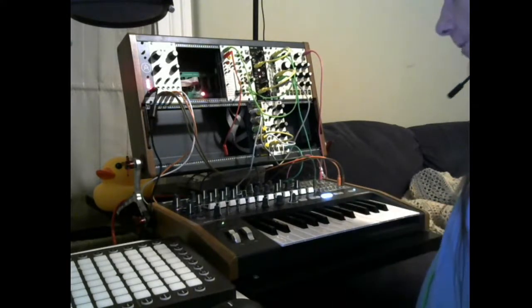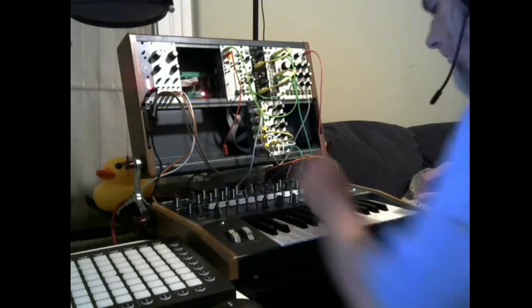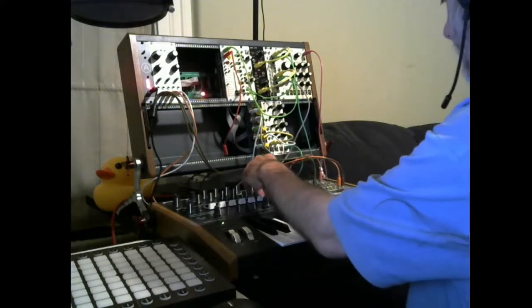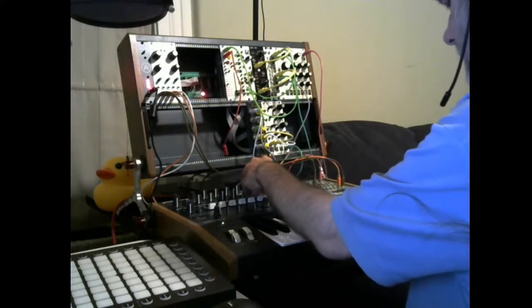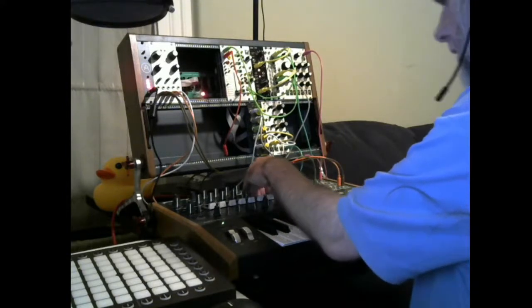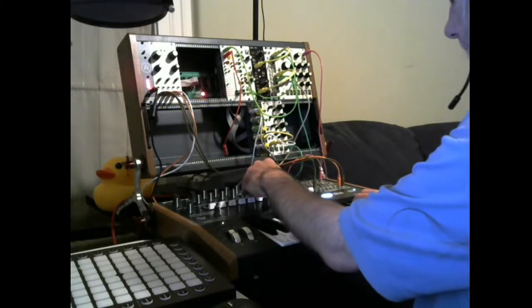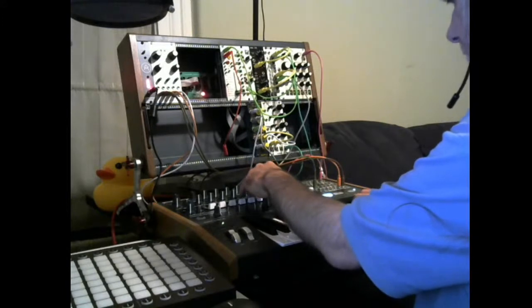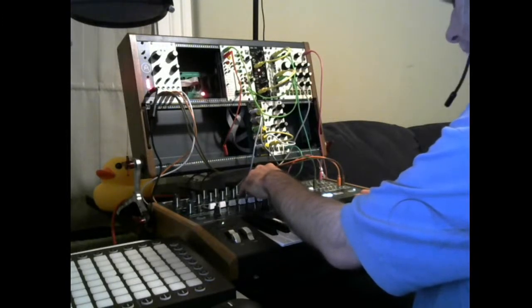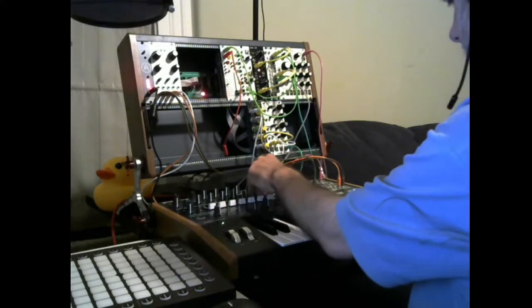Still kind of sounds like a little plunk, but I'll fix that here. So I just raise the attack level, and there you have it.